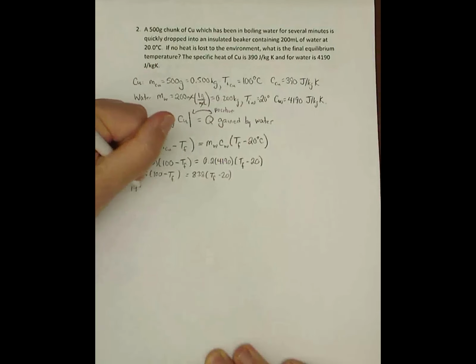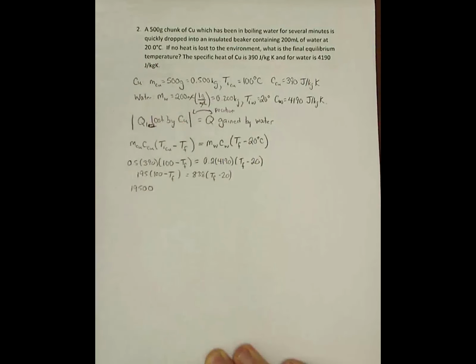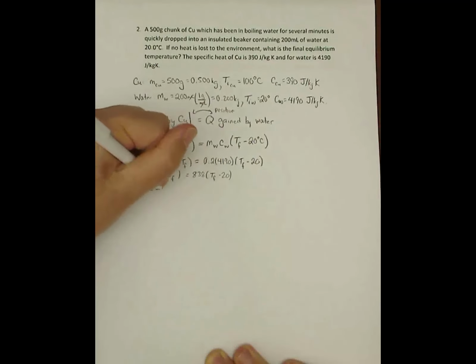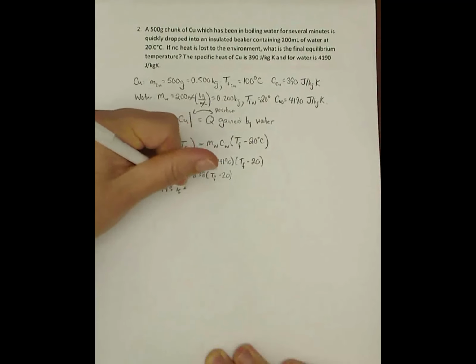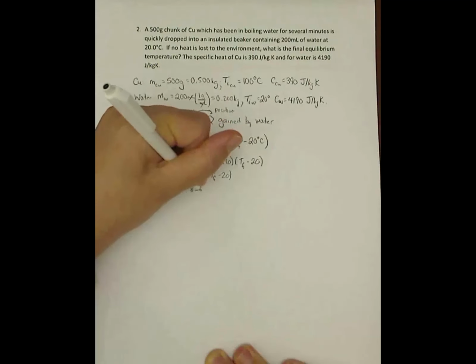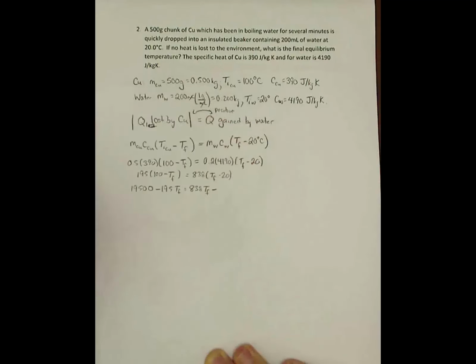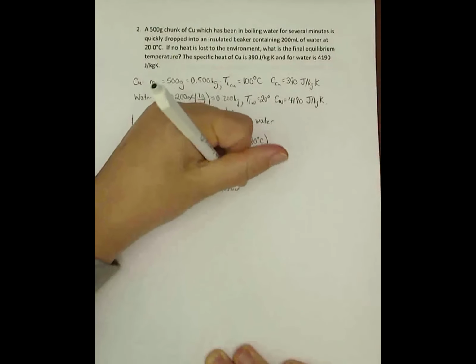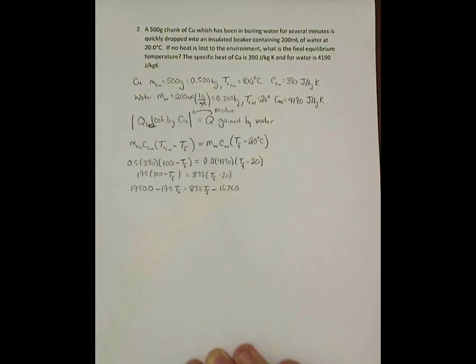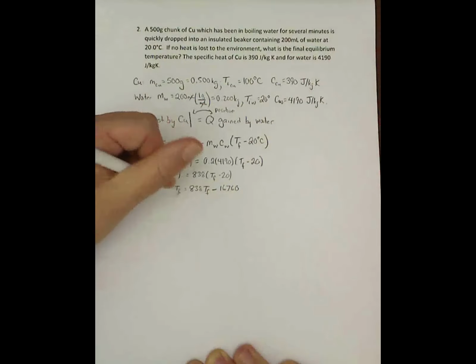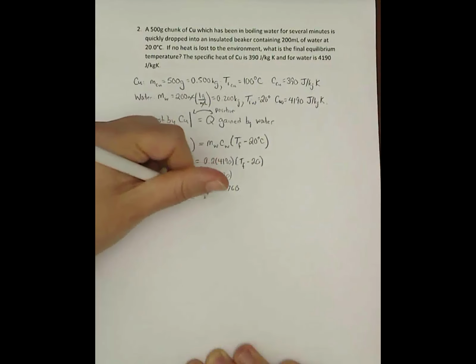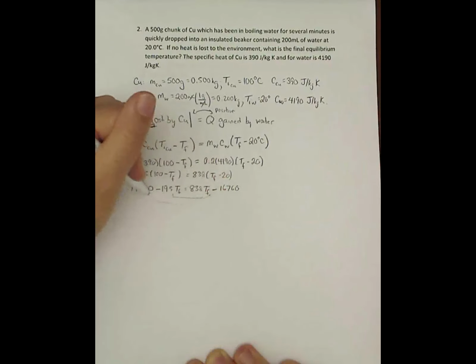All right, so now let's multiply through. So I get 195 minus 195 TF is equal to 838 TF minus 167.60. All right, now I want to bring all the terms with TF onto one side and all the numbers on the other side. So I'm going to add this over to that side and add that over to that side.